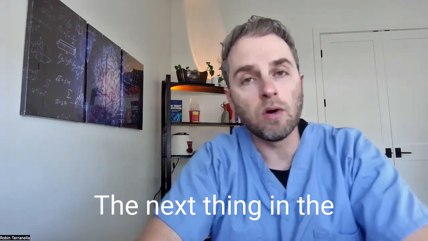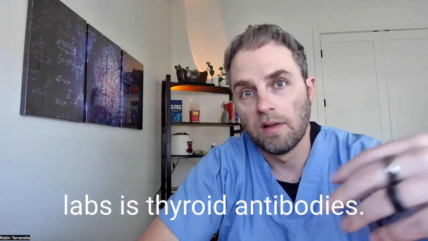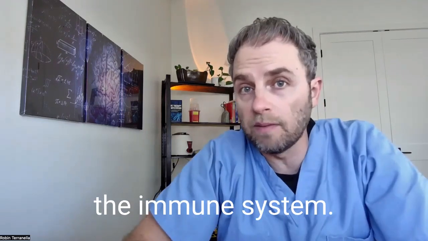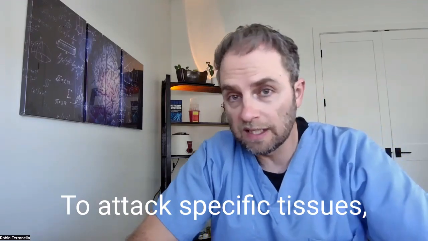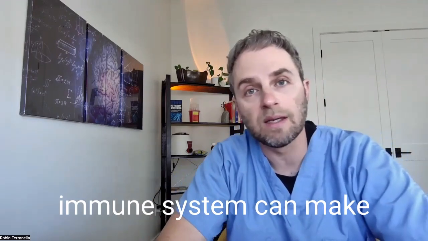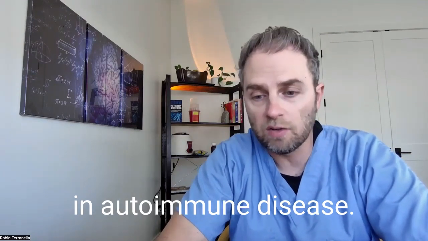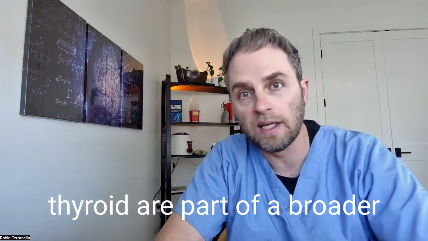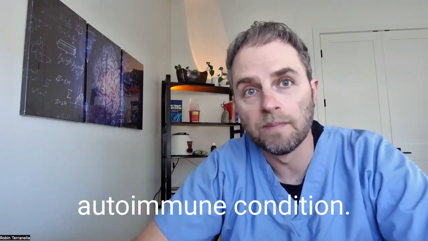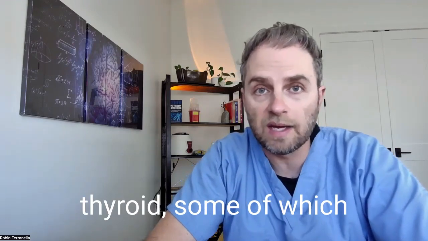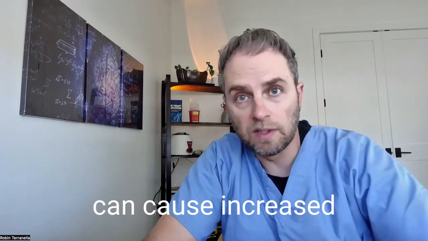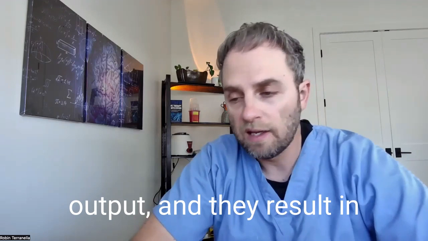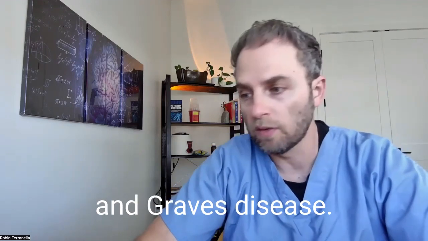The next thing in the overview of thyroid labs is thyroid antibodies. These antibodies in general are proteins that are produced by the immune system to attack specific tissues. And sometimes the immune system can make a mistake, and this results in autoimmune disease. In this case, these autoantibodies to your thyroid are part of a broader autoimmune condition. There are different autoantibodies to the thyroid, some of which can cause increased thyroid hormone output, some of which can cause decreased thyroid hormone output. And they result in things like Hashimoto's and Graves' disease.